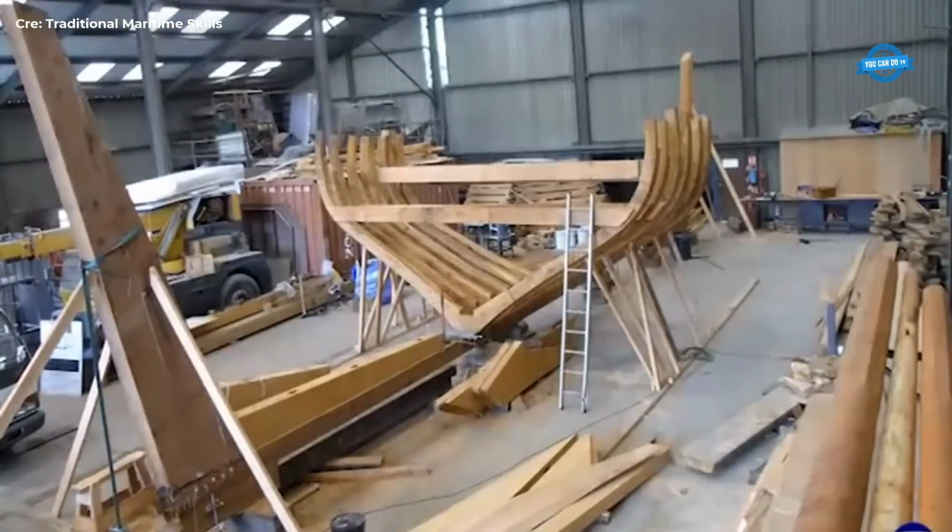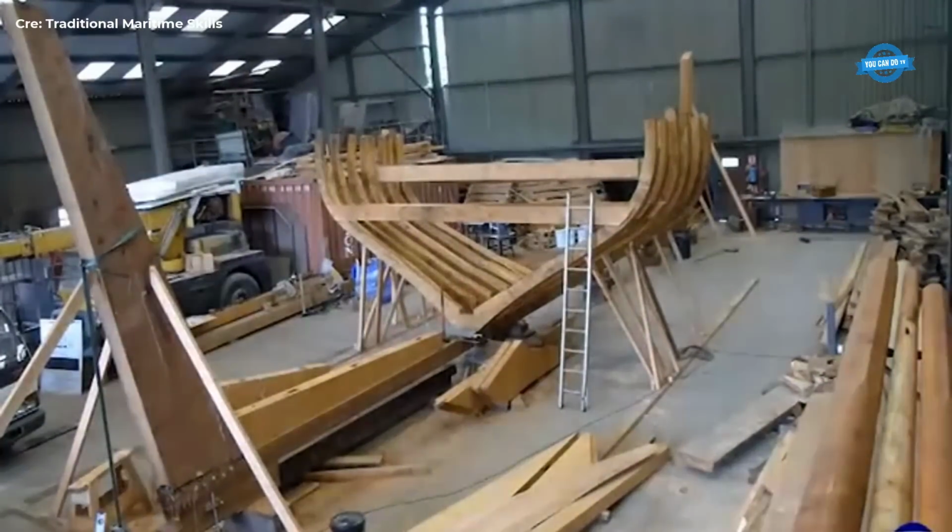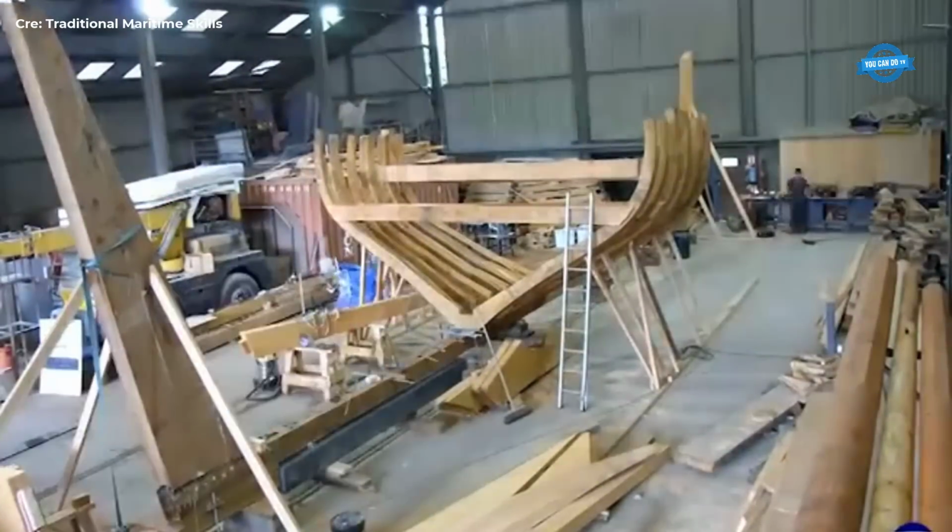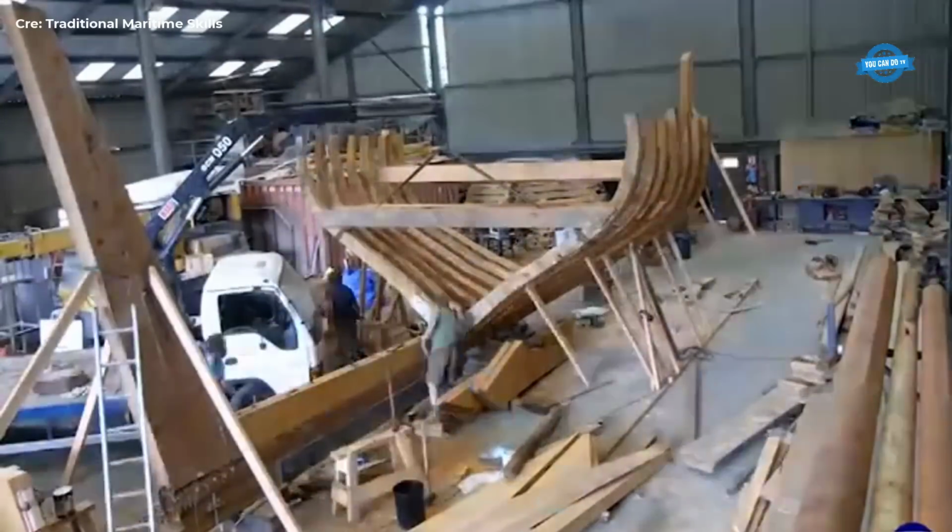The project is not merely about building a vessel. It is a concerted effort to safeguard and pass on the traditional maritime skills that are at risk of extinction.